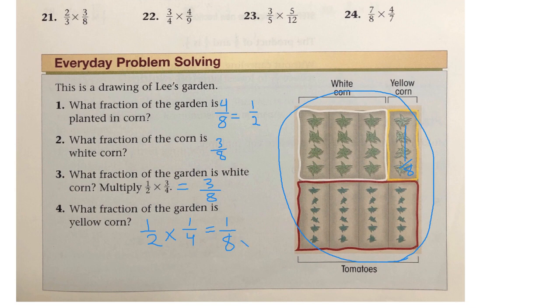And we could label it yellow corn, white corn, white corn, and this is corn.